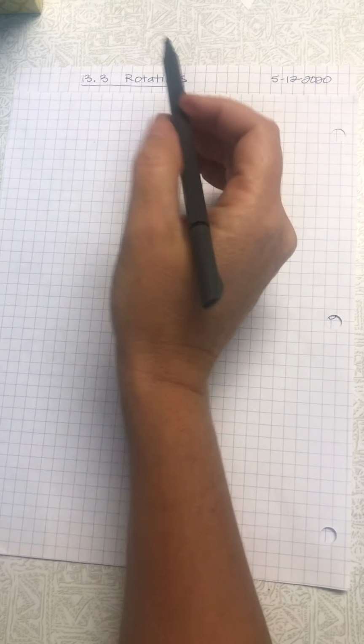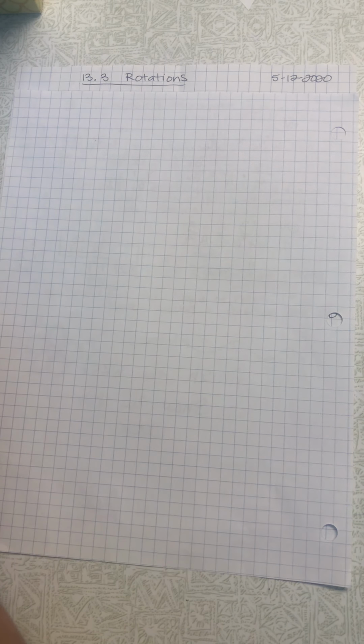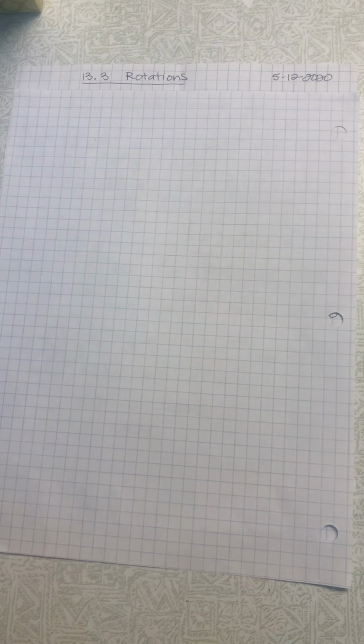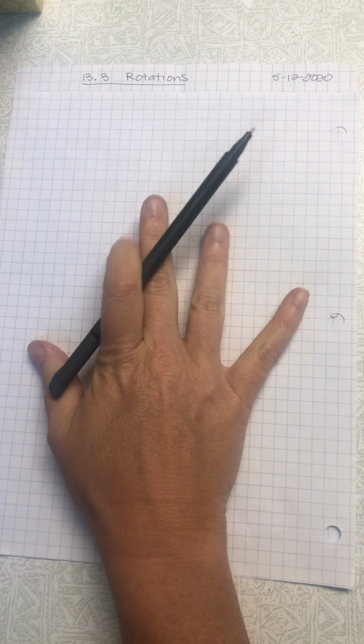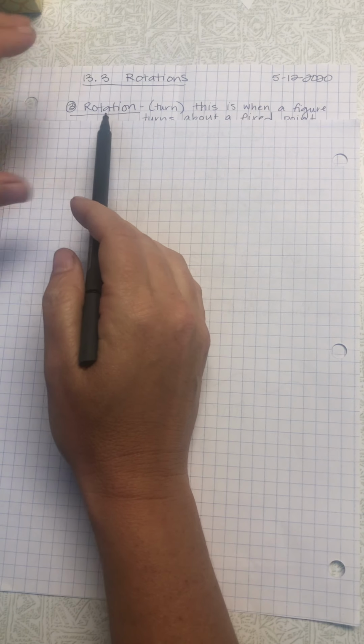Hey, 7th grade. Today we're going to be moving on to lesson 3 in chapter 13, rotations. So we've been working on transformations in this chapter, and this one is going to be our third transformation.